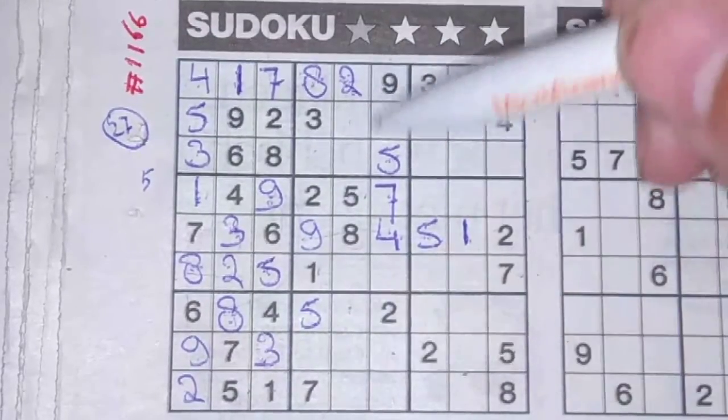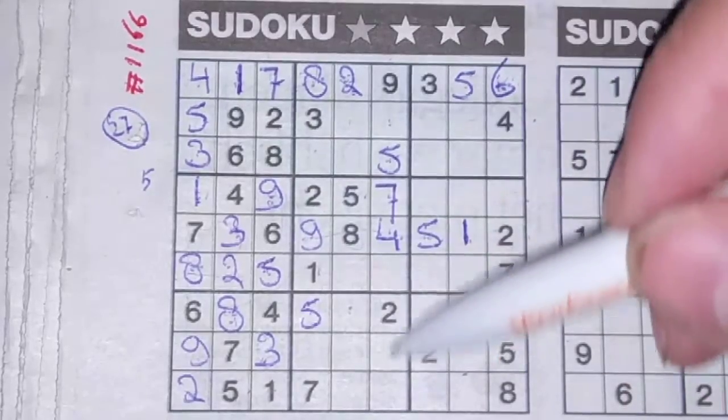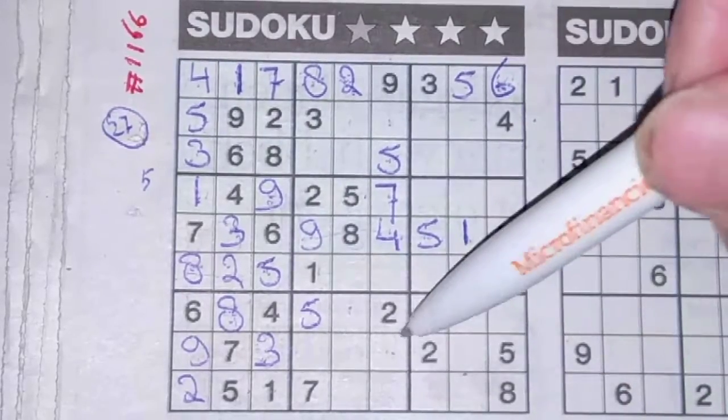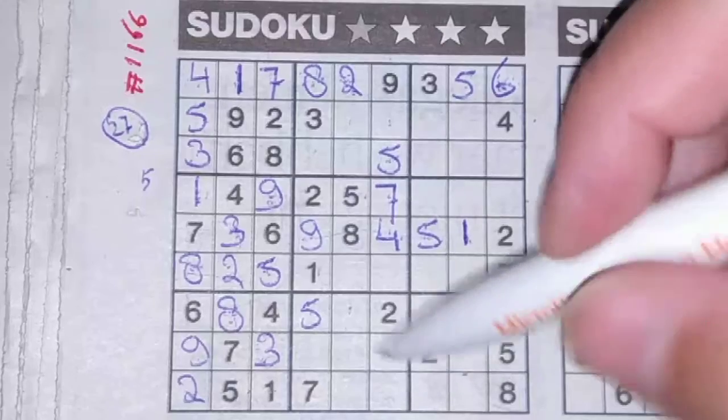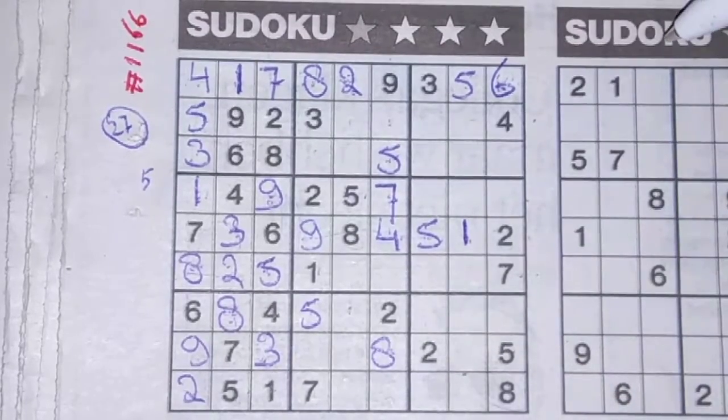8 in this column, 8 in the middle column, so the column next. The only 2 places for the 8 are here or there. We see here an 8, no 8 there. 8 should be there.